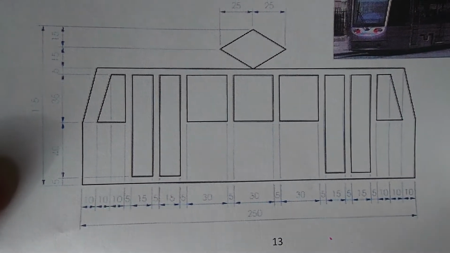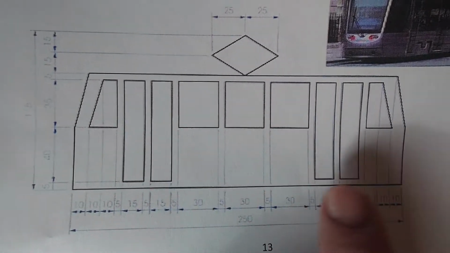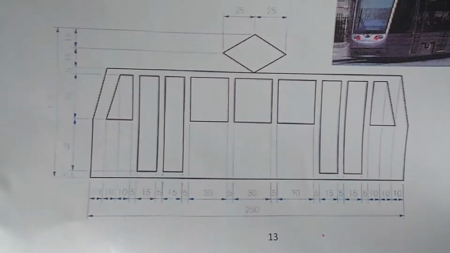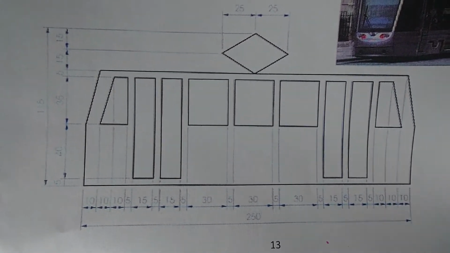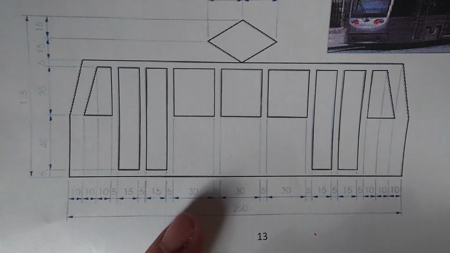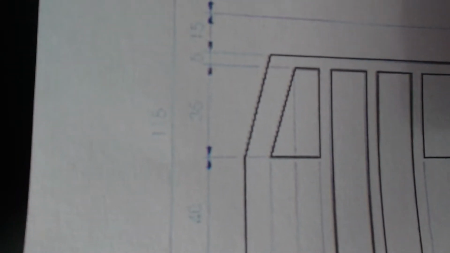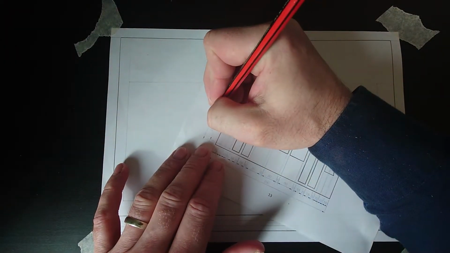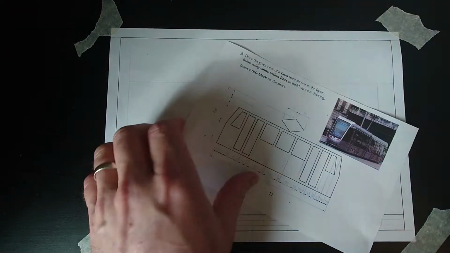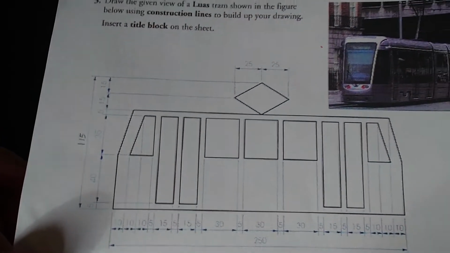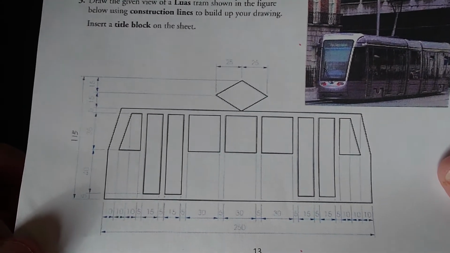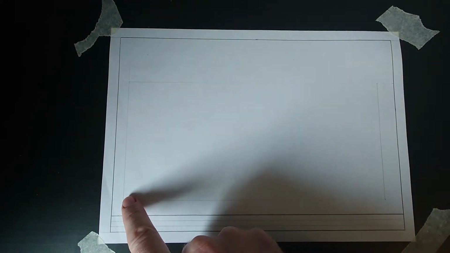In a previous class we drew the outline rectangle that's going to be the basis of how we build up the rest of our drawing. So the outline rectangle is equal to the overall width of the tram, 250 millimeters, and the overall height, which is hard to see there, but it is 115 millimeters. Okay, so let me just write that in there. 115 millimeters. This drawing is available for you on Google Classroom, and it'll probably be a little bit clearer than this one. Okay, so there's my outline rectangle. Double check, make sure it's 250 by 115.